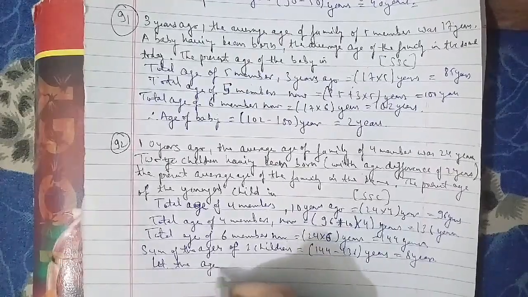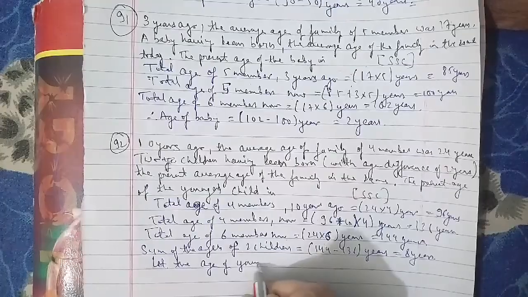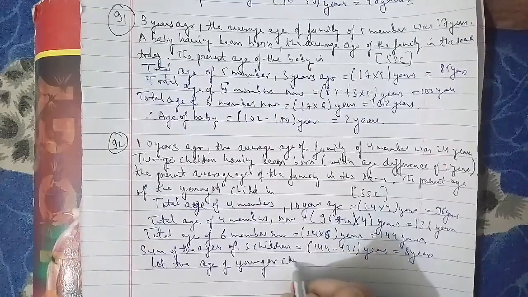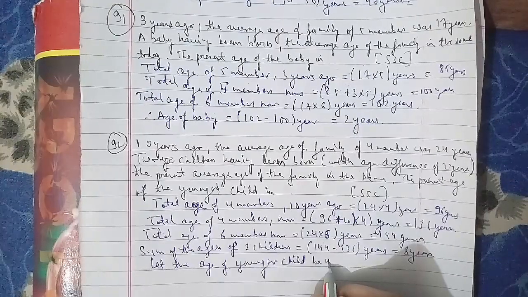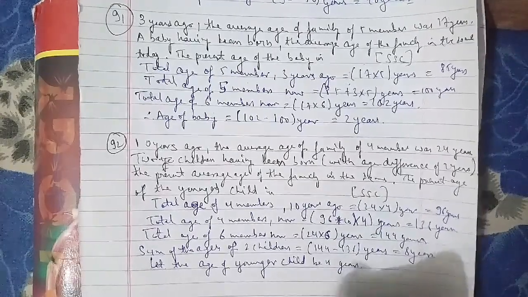Next we go ahead with another question that we have to talk about, and that is the 93rd question of the session. That is also an important one.